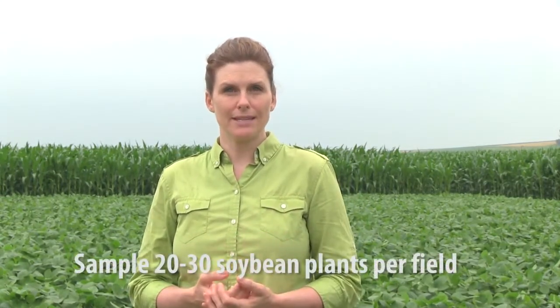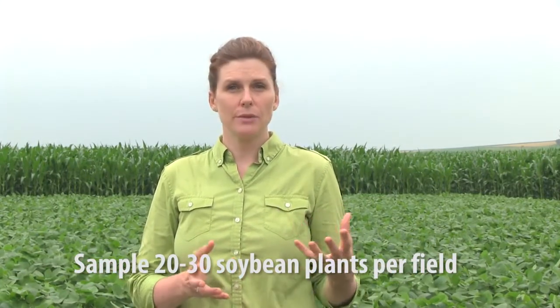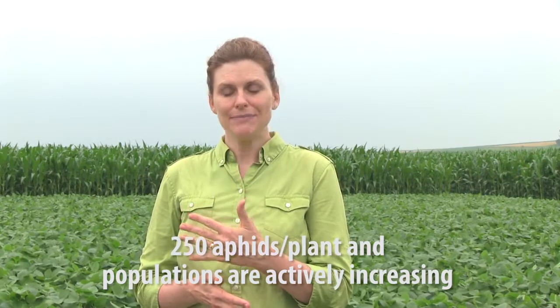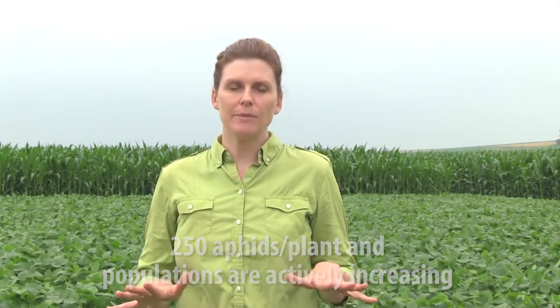So scouting for soybean aphid, you'll be going through a field and the economic threshold is based on a 20 to 30 plant sample that is taken throughout the field. 20 to 30 plants are counted, the aphids on the plant are counted, and then an average number of aphids per plant is calculated. The economic threshold is 250 aphids per plant and actively increasing. And that is based on a sample that represents about 80% of the field.